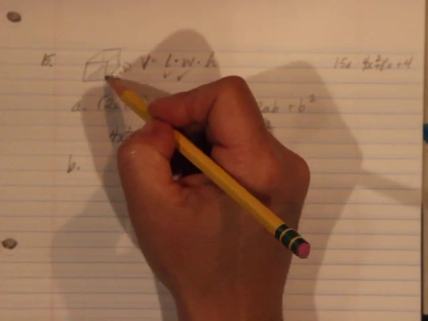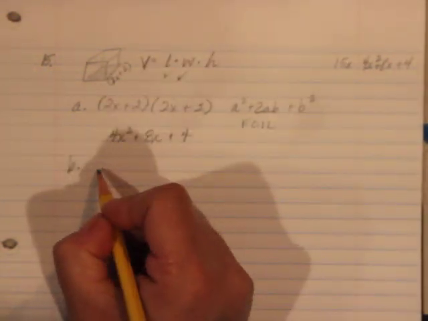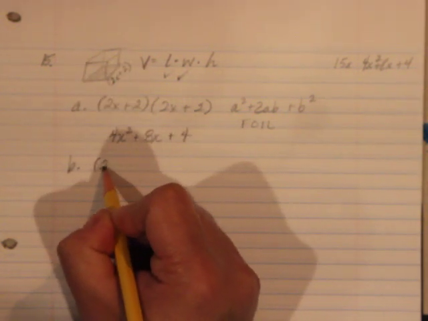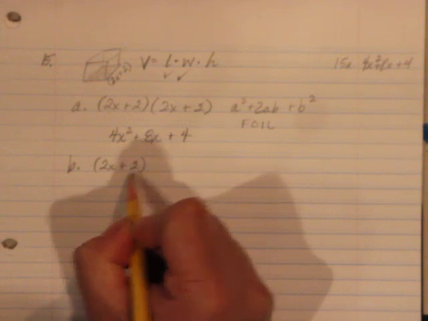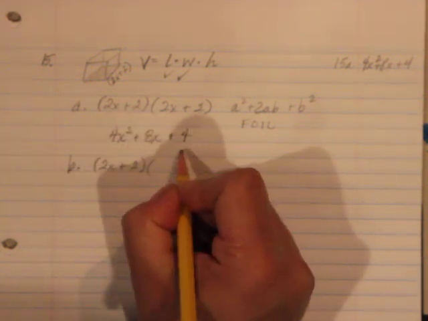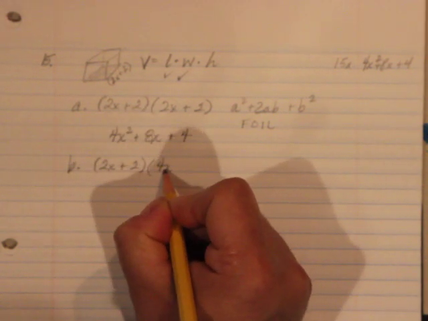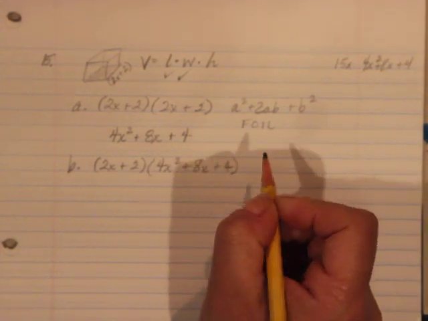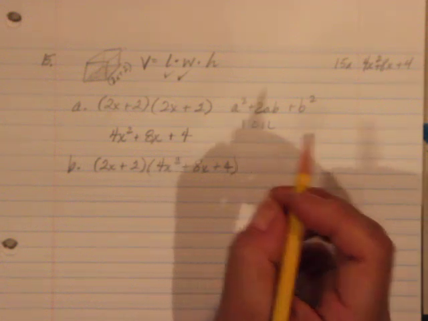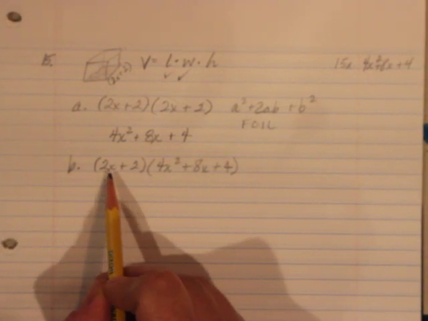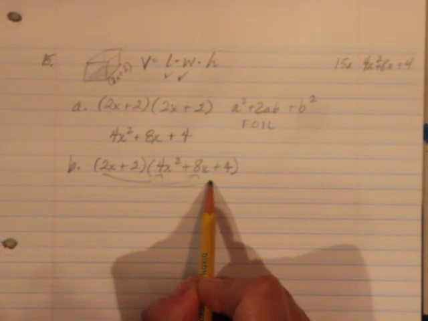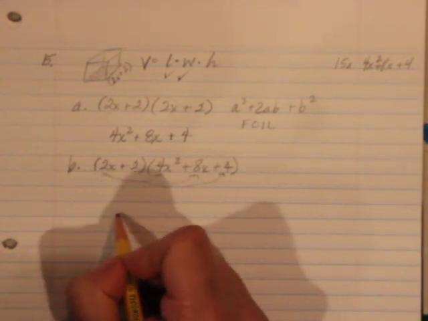Now, to find the full volume, I need to multiply it by the height. So I can take this whole entire thing and multiply it by one more of them in order to get the volume. There's the height, and now I need to multiply it by this whole mess. Now, I can't use FOIL. I've got to do regular distribution. So I'm going to take this term and multiply it by each term in the trinomial. Let's do the first one first.